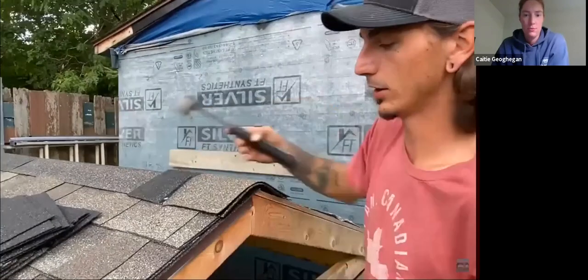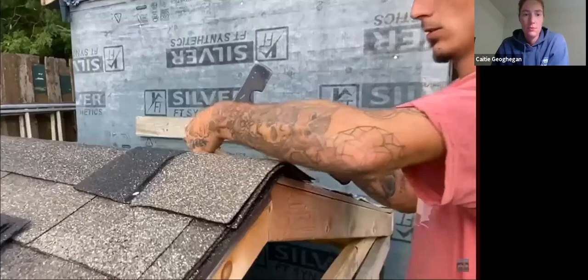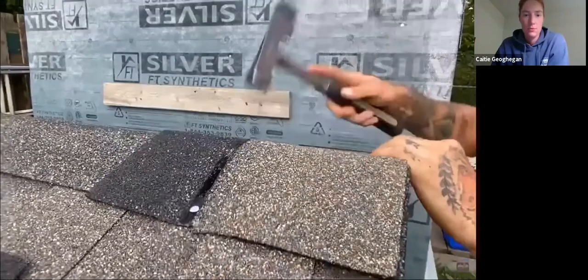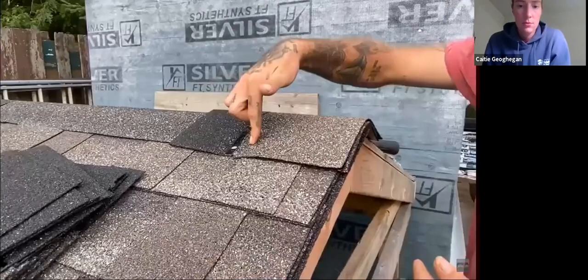Again, you're going to put 2 nails just inside the tar line, on the tar line, just behind it. Don't go on the color dot side, go on the dark side.